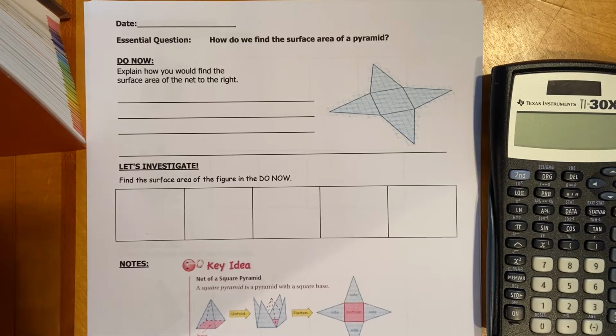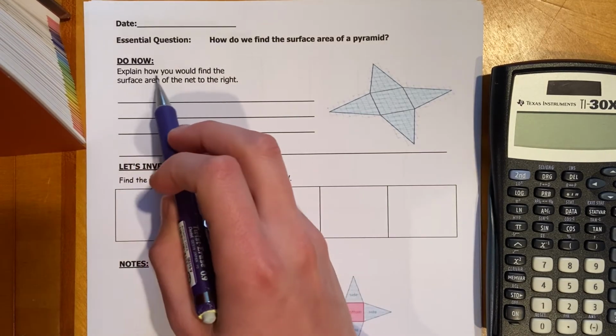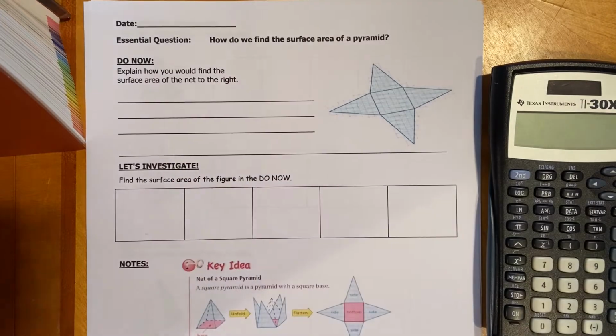If you would like to pause the video to try the do now, now would be the time to do so. All right, the do now states, explain how you would find the surface area of the net to the right.